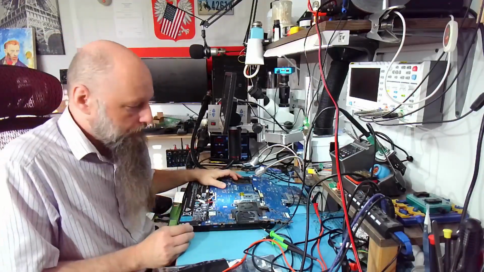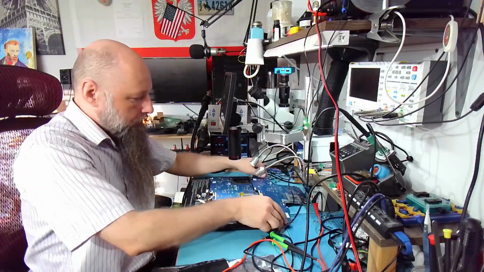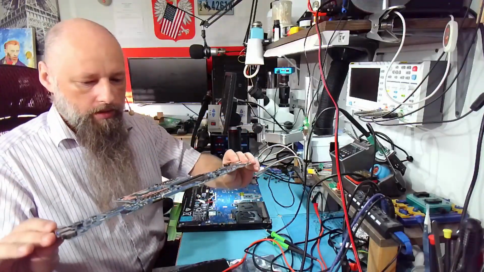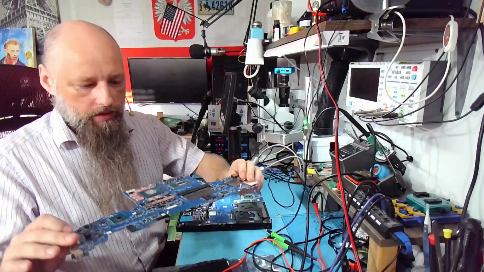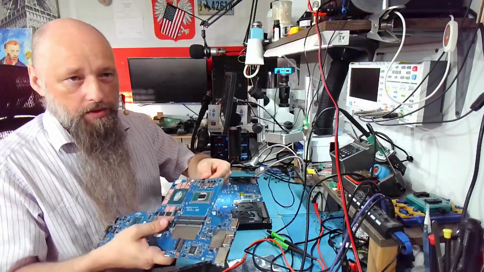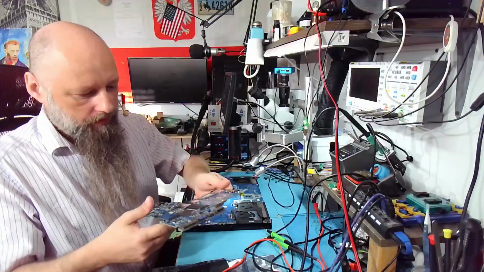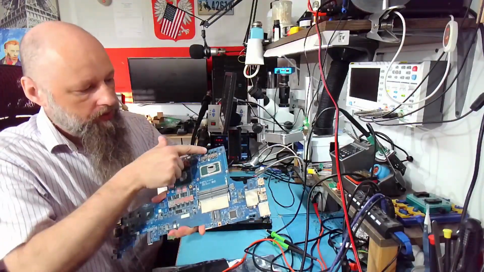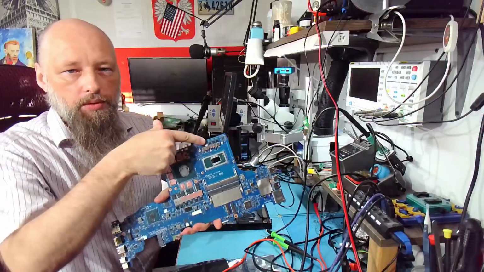What is the problem with it? So the laptop, this is the board, the original board, right? The customer replaced the board because this one got fried. I don't know if that was a thunderstorm or whatever, power surge. The problem with this one that we identified was one of the VRMs on the CPU was shorted.